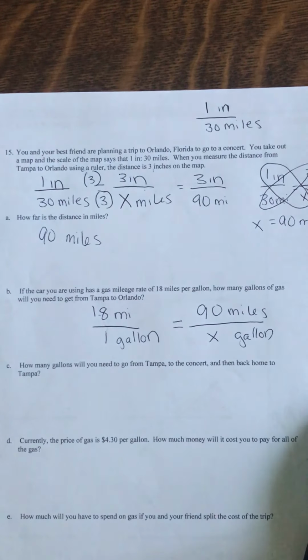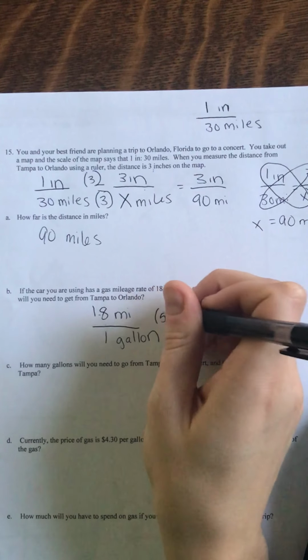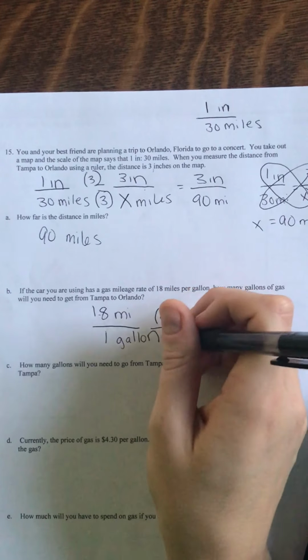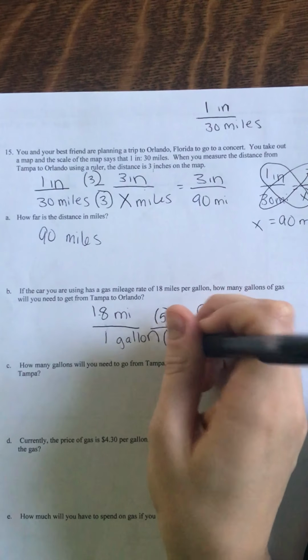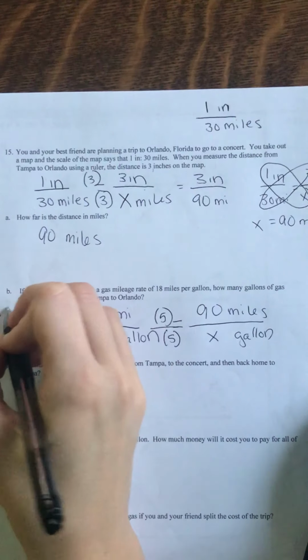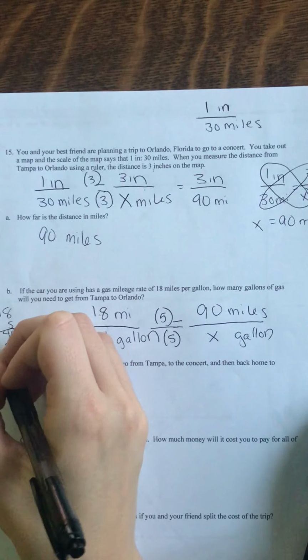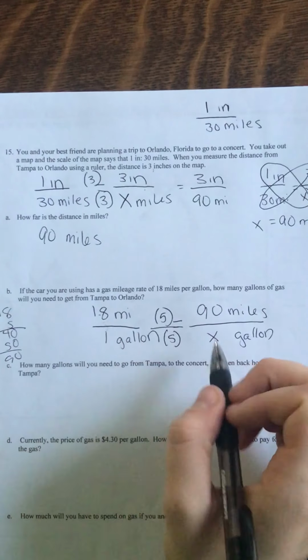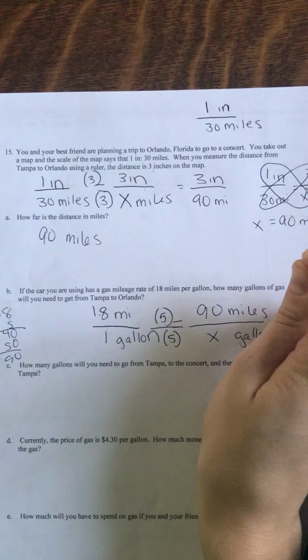18 times, I'm sure you guys are screaming it because you all know your multiples. 18 times 5. So 18 times 5, and if I multiply the numerator by 5, I need to multiply the denominator by 5. So 18 times 5, just showing you. 18 times 5 is 90, right? So then 1 times 5 is 5, so it is 5 gallons.